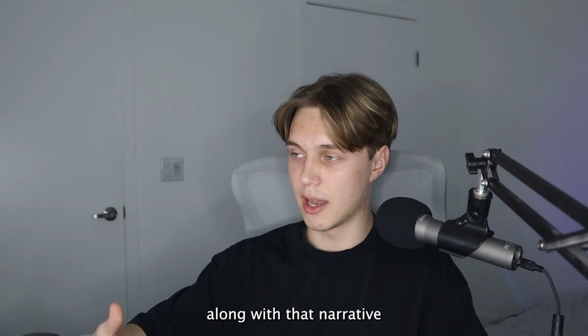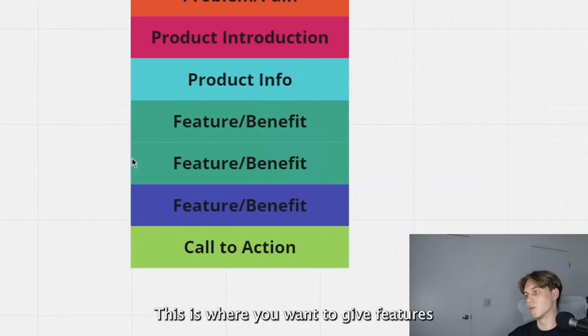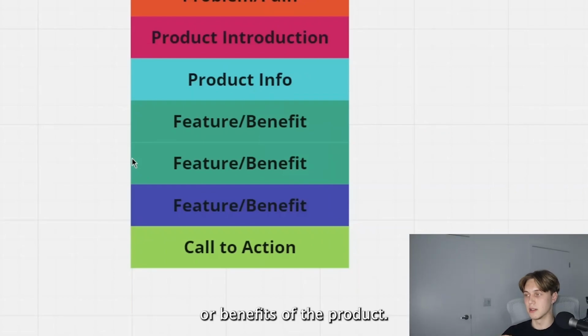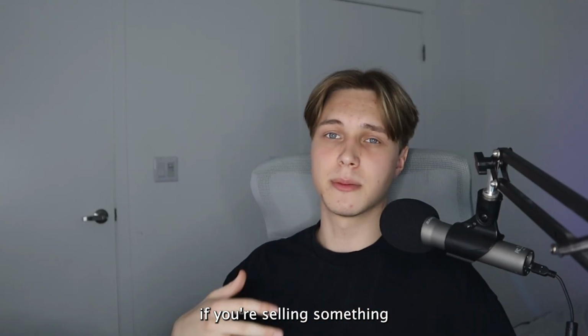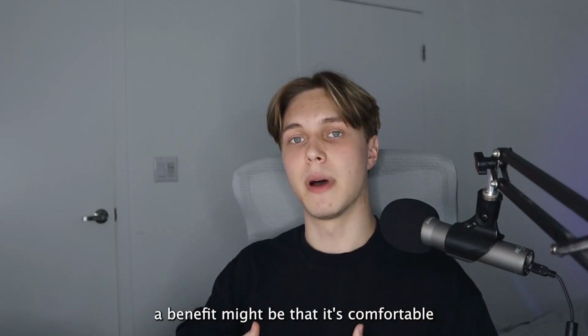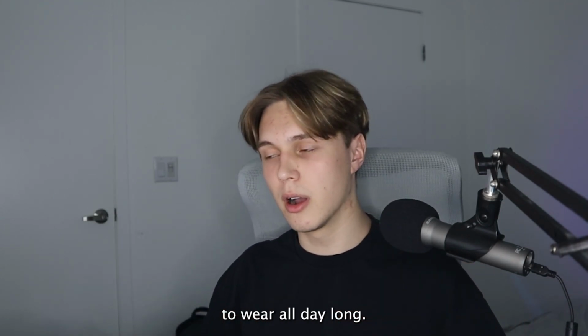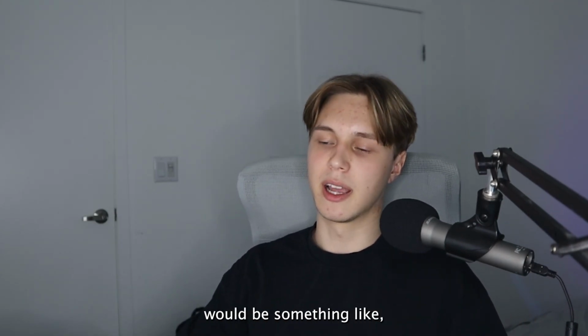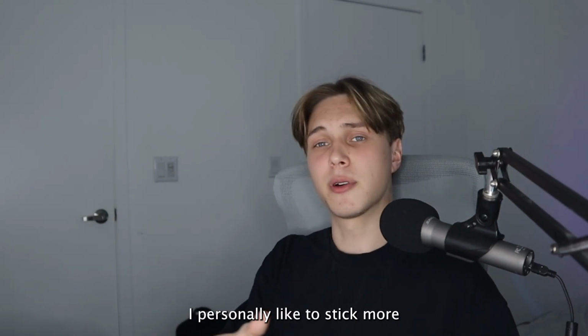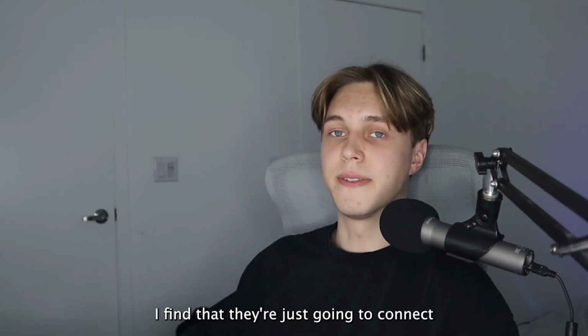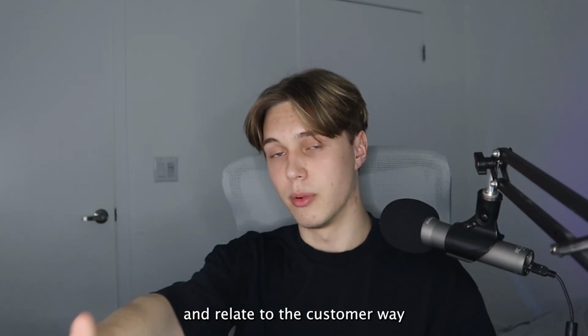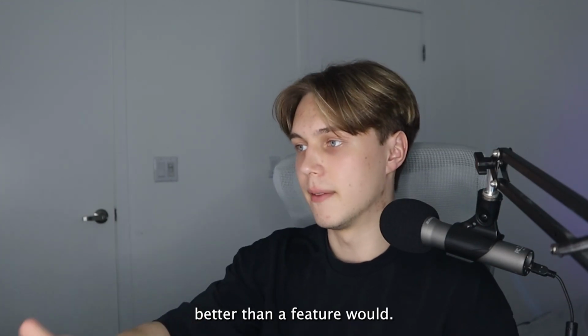Then following along with that narrative, feature and benefit. This is where you want to give features or benefits of the product. So right, if you're selling something like a back brace, a benefit might be that it's comfortable to wear all day long. And then a feature would be something like, it comes in 3 different sizes. I personally like to stick more to benefits. I find that they're just going to connect and relate to the customer way better than a feature would.